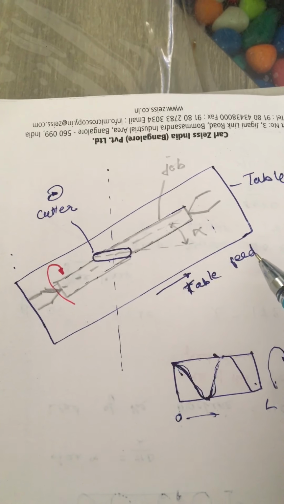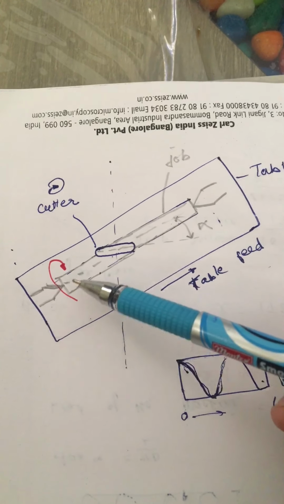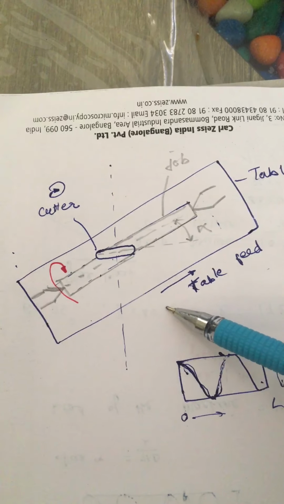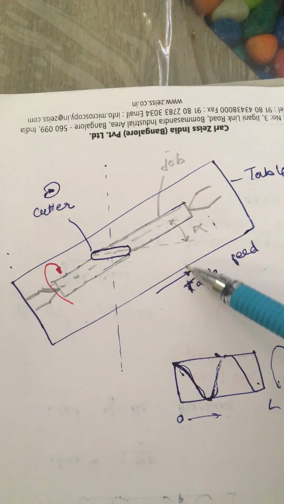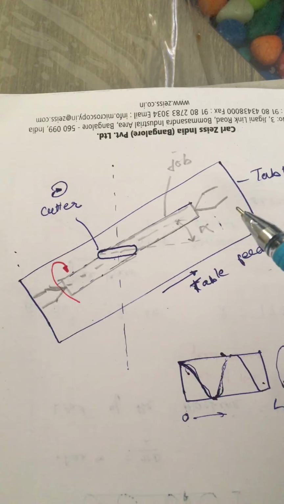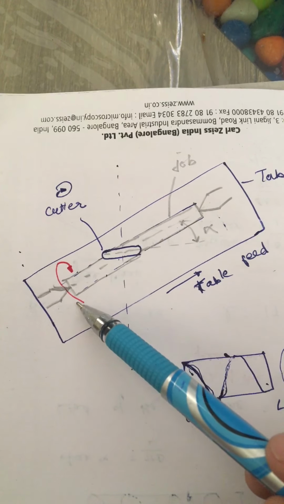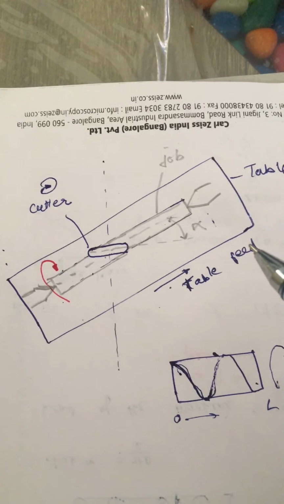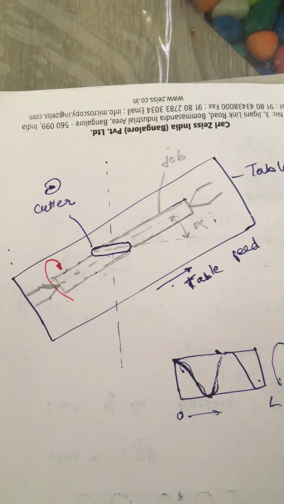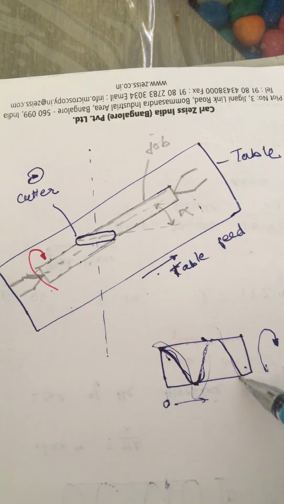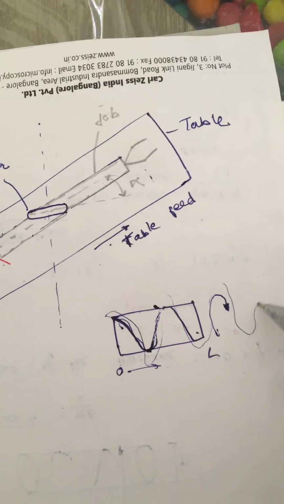If you want a helical cut, the workpiece should rotate, shown by this red arrow, and at the same time the table, or the workpiece, should also move in a linear manner. So there are two motions, this one and this one. Both motions must be synchronized. If there is no synchronization, the slots obtained would not be proper.